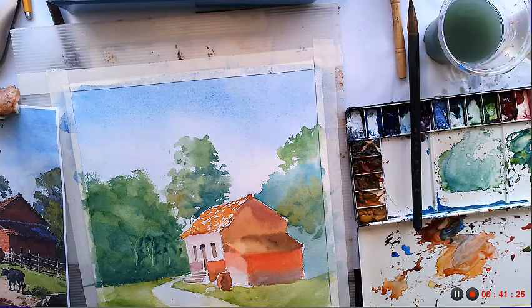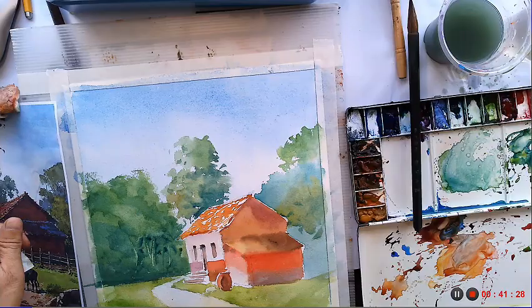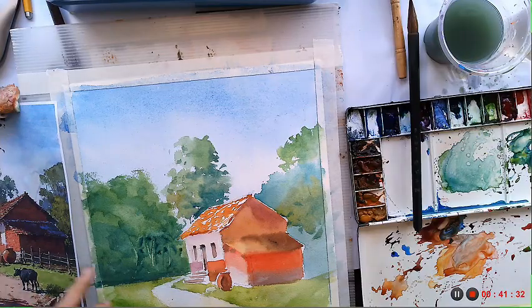Shadow, shadow now. Okay, I think it's time to do the dark. The dark is here. Some more dark here. Some more dark here in the branches. I don't see the house, I'm just creating. And the shadow. So these are the dark. The front part, I will do last.